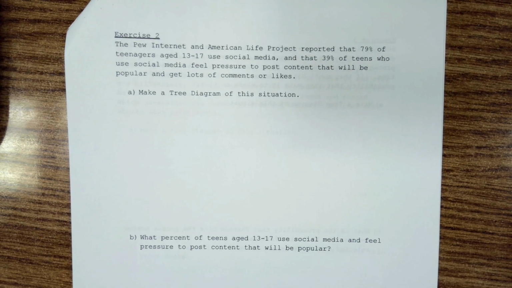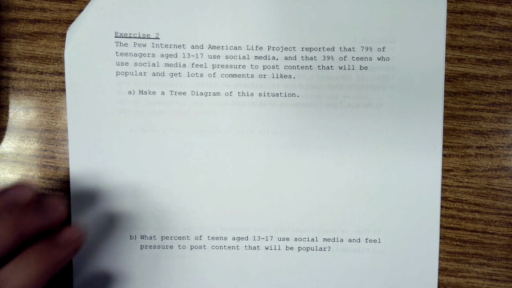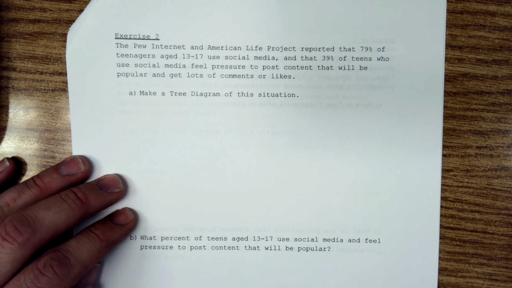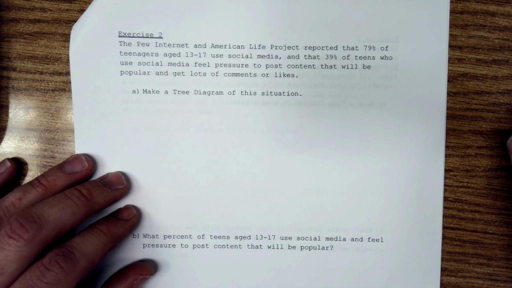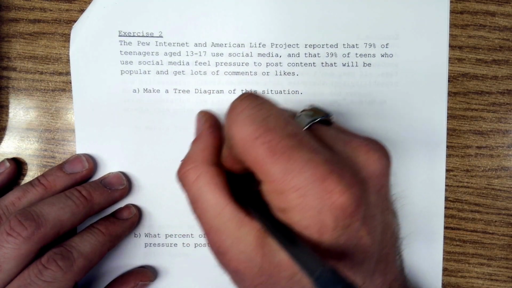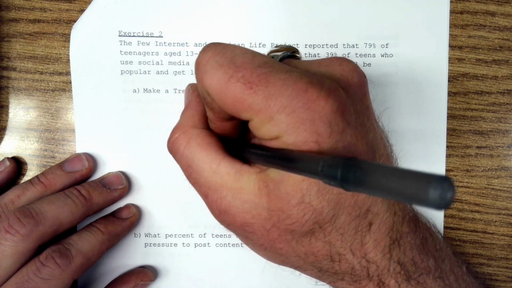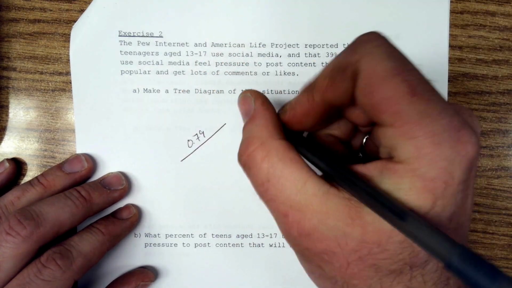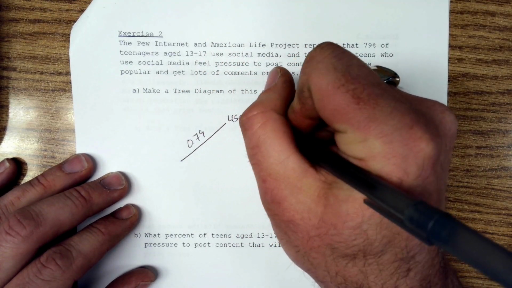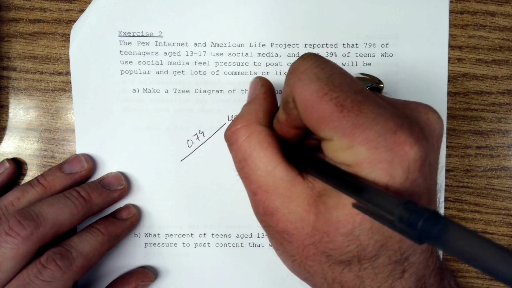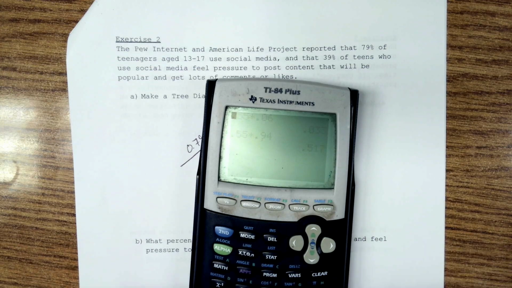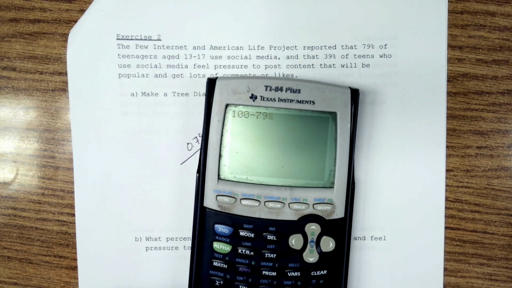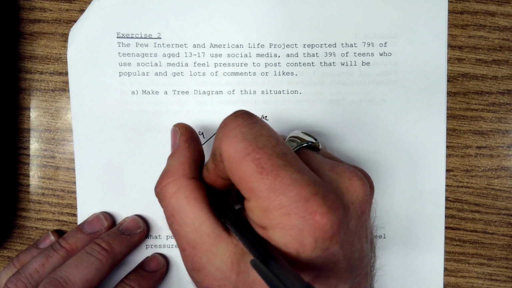Example 2. The Pew Internet and American Life Project reported that 79% of teenagers aged 13 to 17 use social media, and 39% of teens who use social media feel pressure to post content that will get popular and get lots of comments or likes. So, 79% use social media. If 79% use social media, 100 minus 79 would be 21% do not.